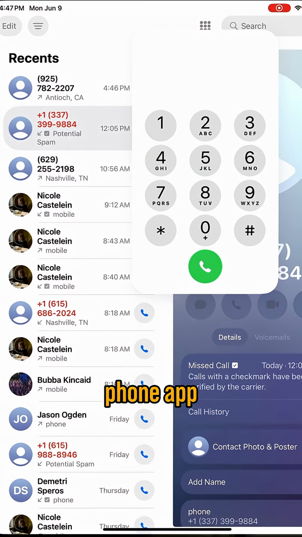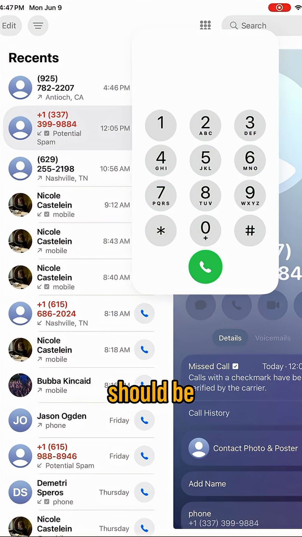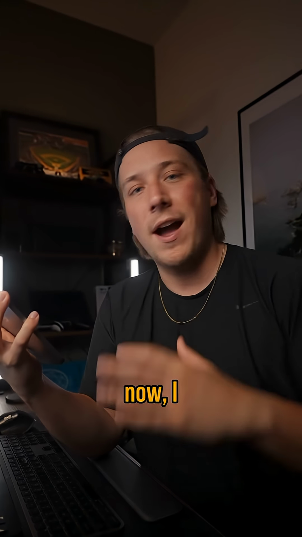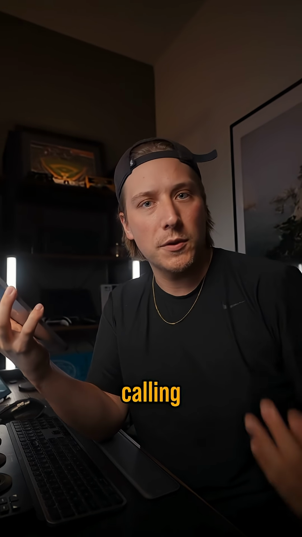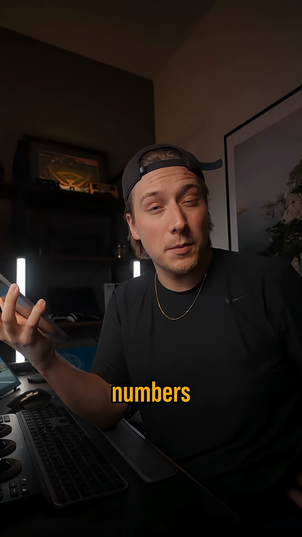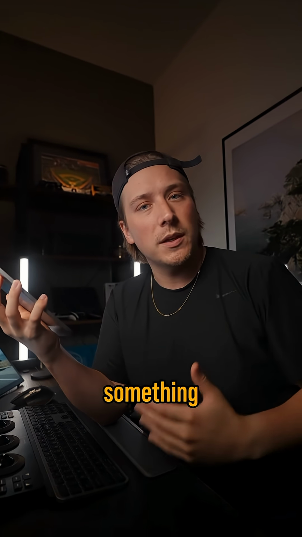We now have a phone app on the iPad as well, which means we should be able to make calls directly from our iPad. However, as of now, I don't believe any carriers are supporting this kind of handoff phone calling feature where the iPad taps into your phone to use those numbers to call, but that should be something we're seeing in the future.